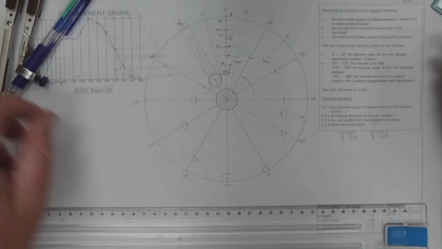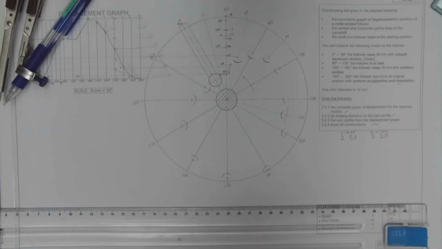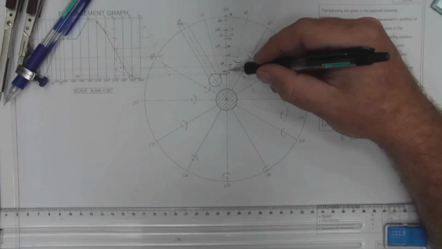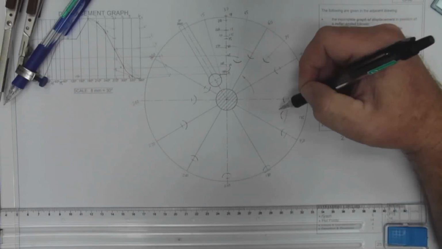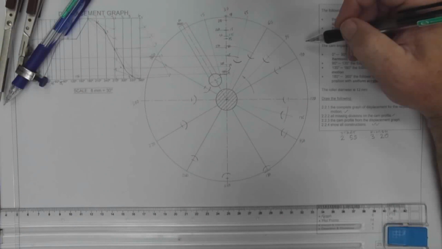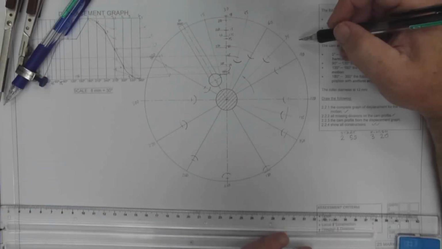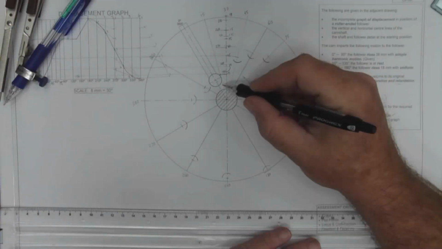So what we need to do now is join up all of those points with a tangent to this arc, because we're trying to have a smooth shape as it comes around. Use your flexi curve or French curve and join that up if you've got one.